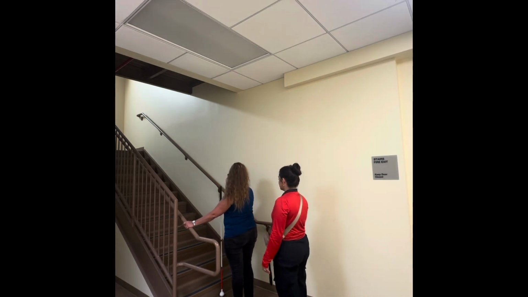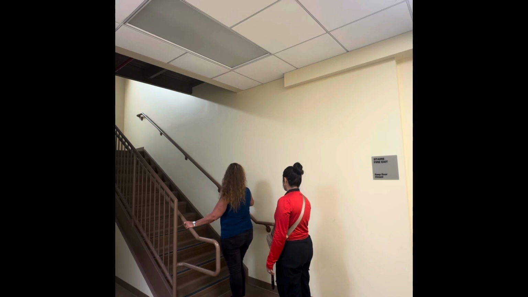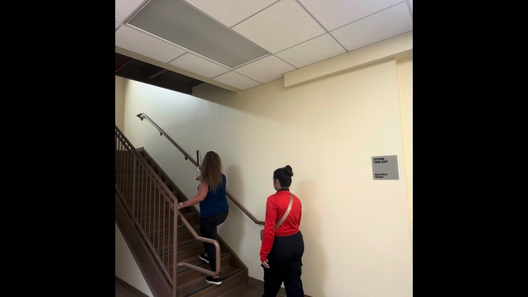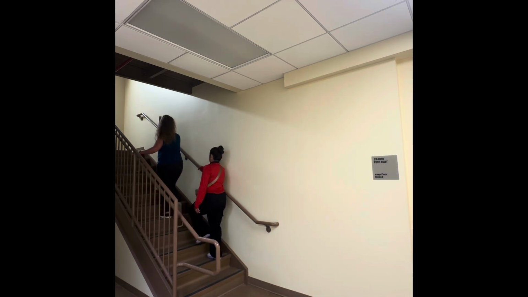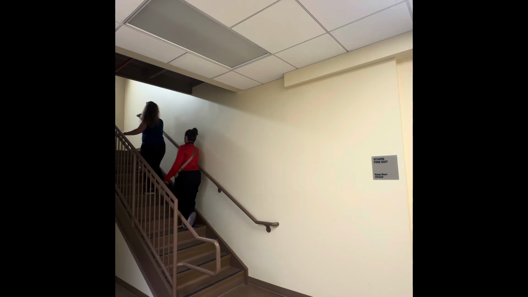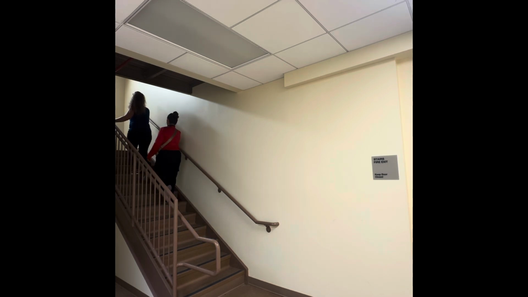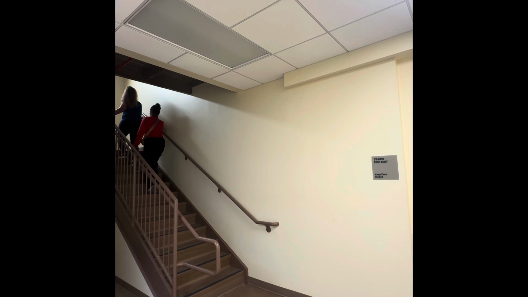Found the handle. And then the distance. Good job. And then the depth, or the height. Then the depth. And you can get closer to those steps or however you feel. Good job. Very nice.